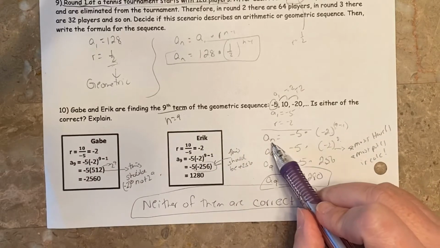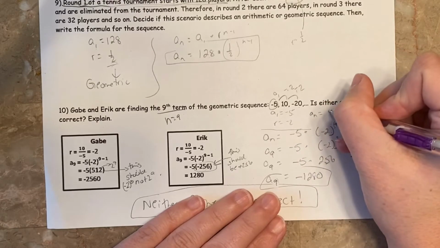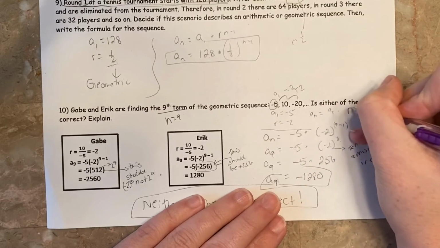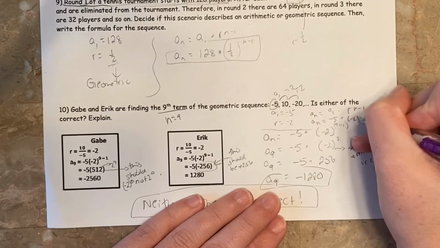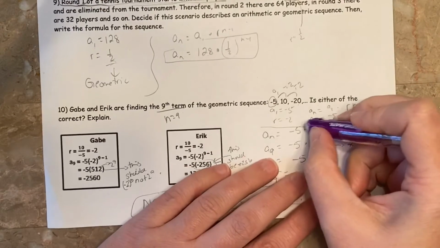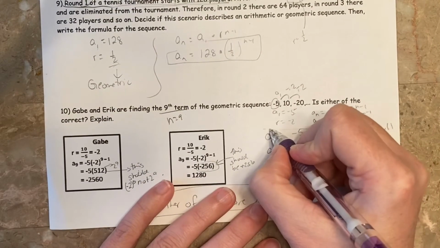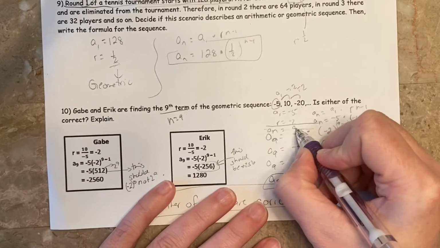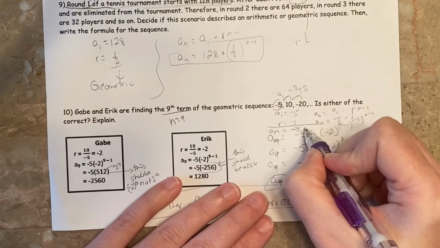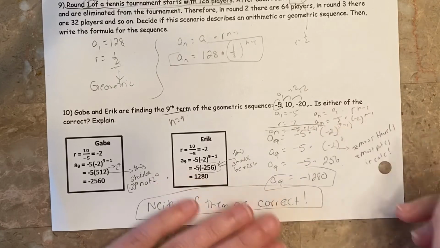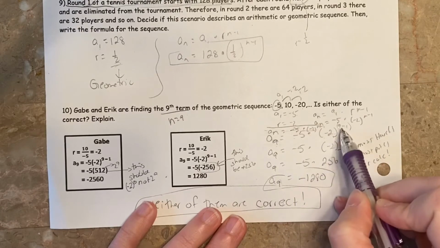So when I fill that in, let me do that over here. a sub n equals a sub 1 times r to the n minus 1. And a sub n equals -5 times -2 to the n minus 1. So now that I have that general formula, I'm going to use the formula and figure out the ninth term. So I have a sub n equals -5 times -2 to the n minus 1. And then I have a sub 9 equals -5 times -2 to the 9 minus 1, right?